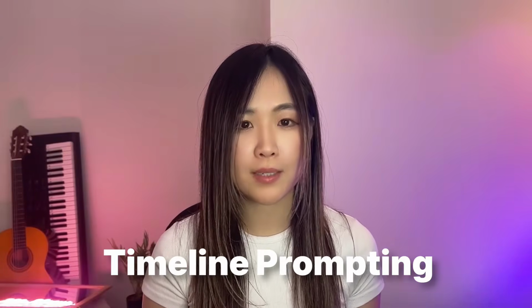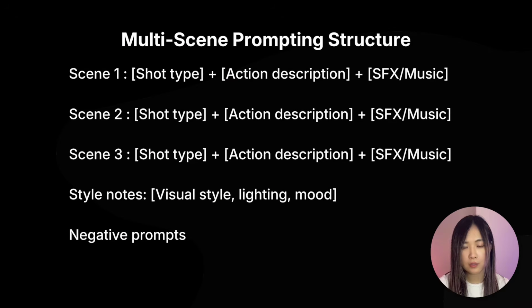So another way we can maximize the use of these models is multi-scene prompting. And some people say it's timeline prompting. That means instead of just describing one consecutive moment, we can actually add multiple scenes in one generation. And here is the structure that people use for multi-scene prompting. We would have different scenes, and then we can write the details under each scene.